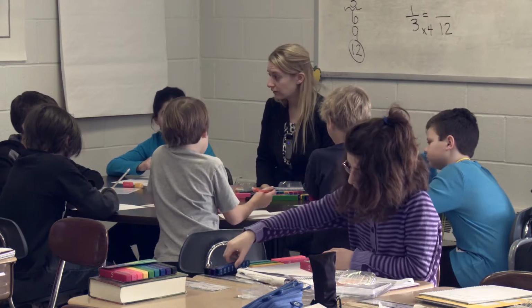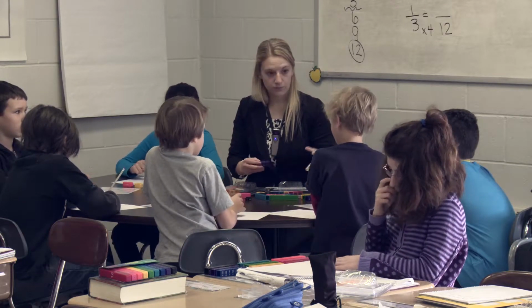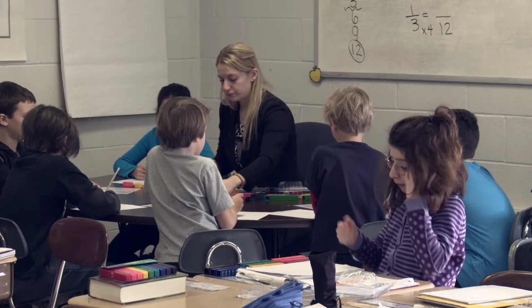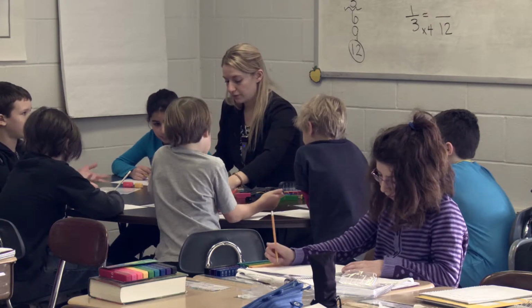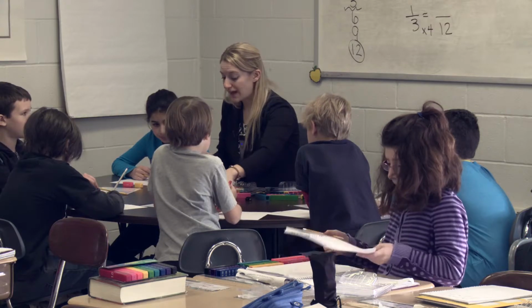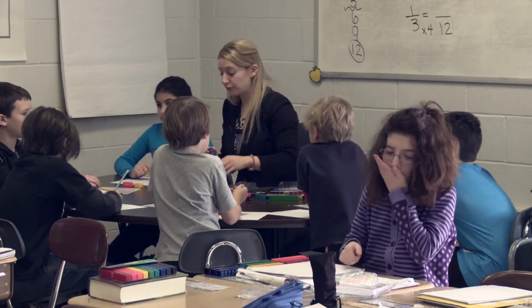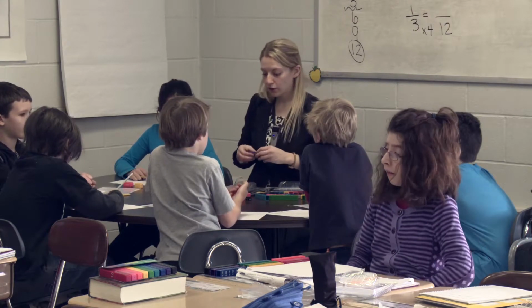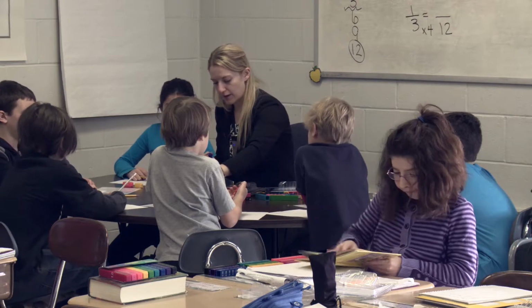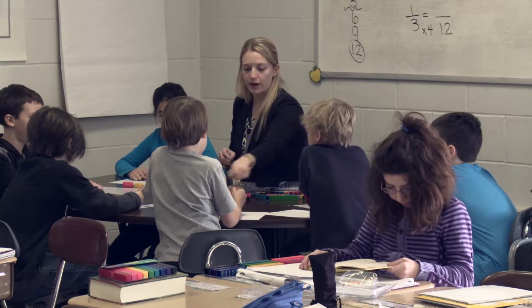Should we try tenths? Why would tenths work? Because 10 is divisible by 2, or 10 is a multiple of 2. You can say it either way. Yeah. 5 is half of 10. So I can do that. That works. Is that what you want to do? All right. So how would you model that?